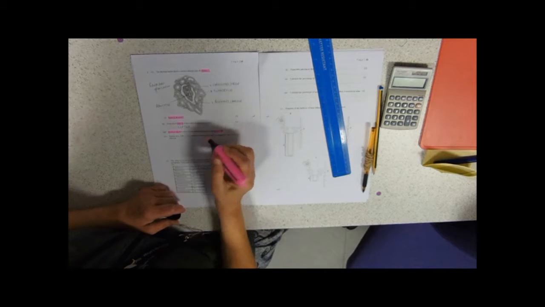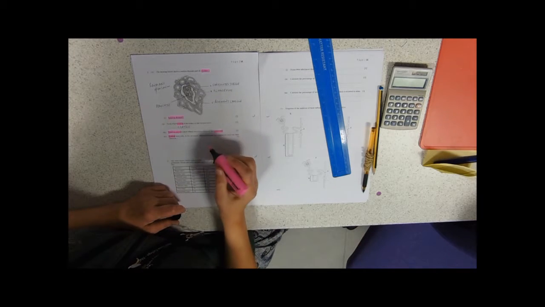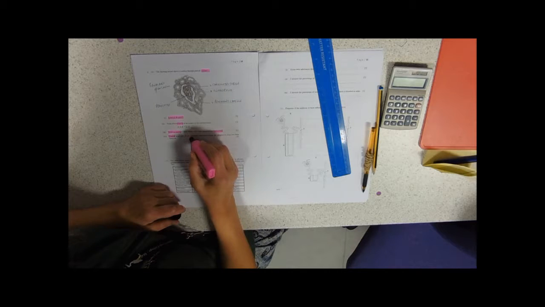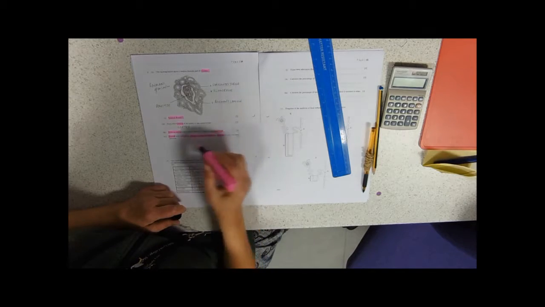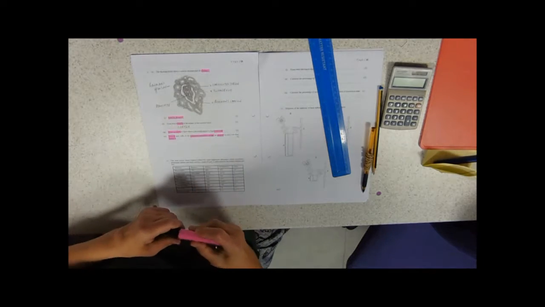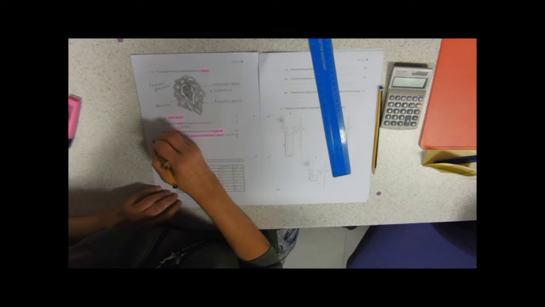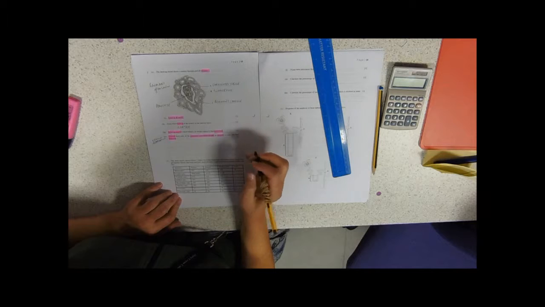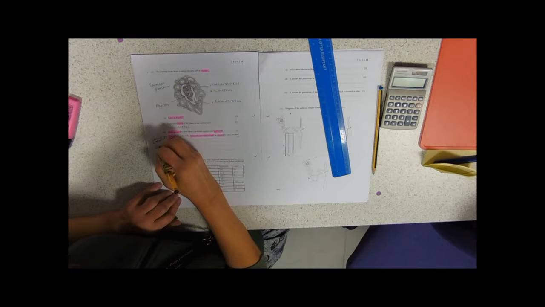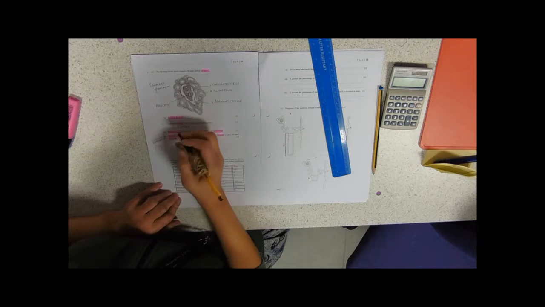Explain. That means I've got to give a reason. Give a reason how cells of the proximal convoluted tubule, so I'm not looking at the distal one now, just the proximal one, are adapted to carry out their function. So their function is selective reabsorption. That's the function. So what do I know about the proximal convoluted tubule cells? Well, I have a feeling that they're that kind of thing, and they've got the mitochondria in. So what do we call those?